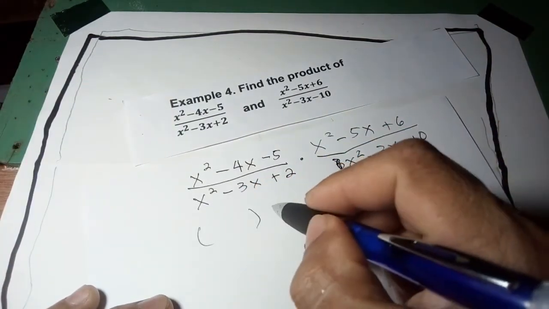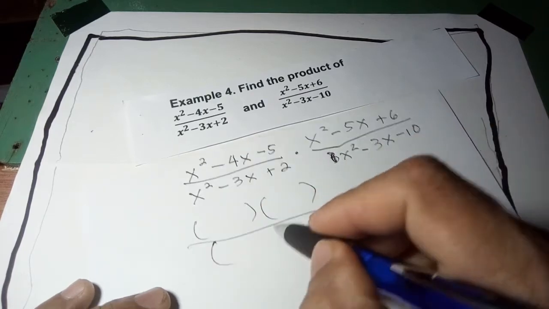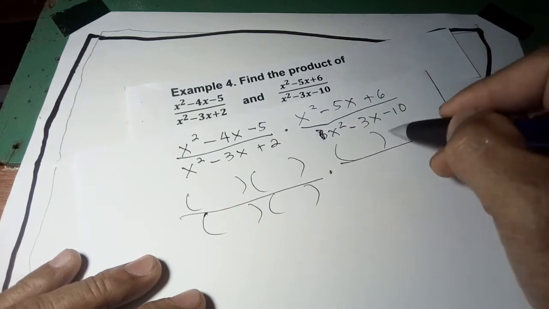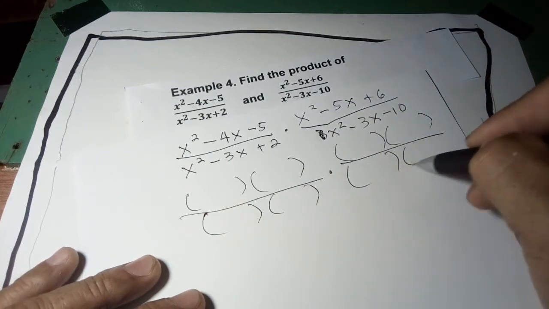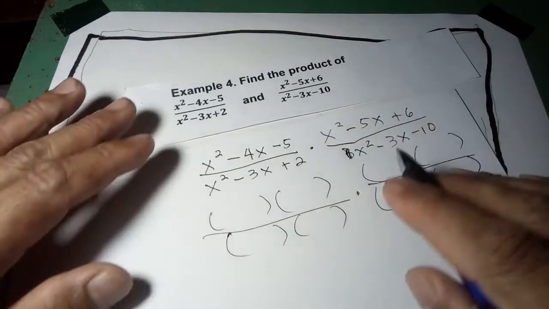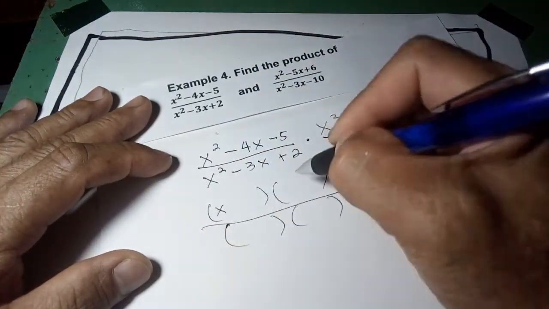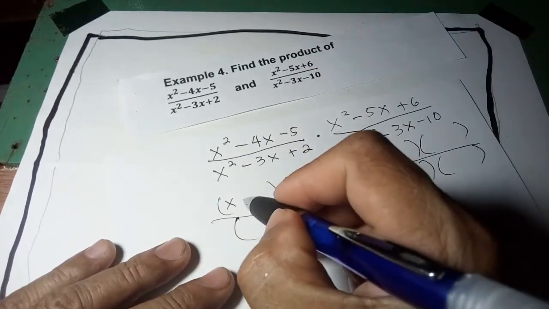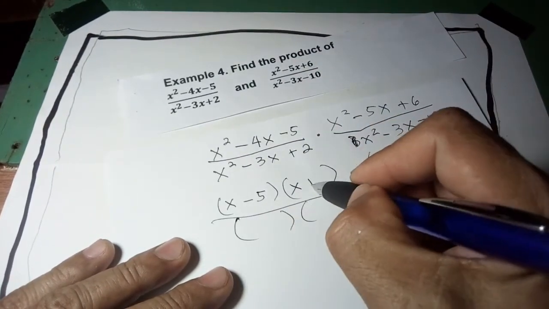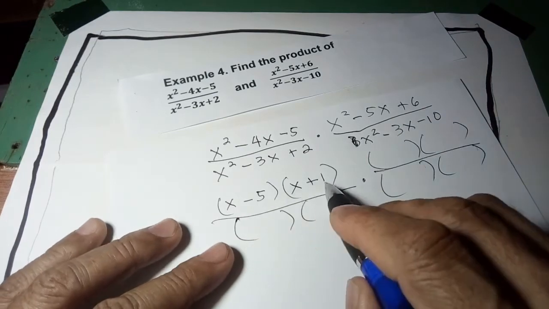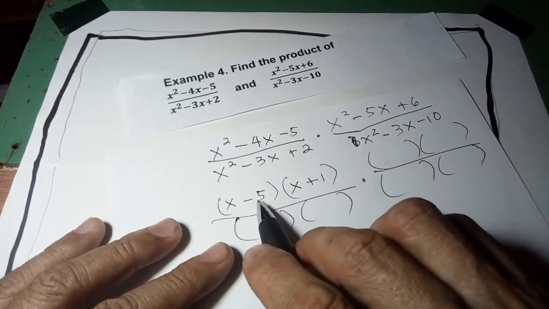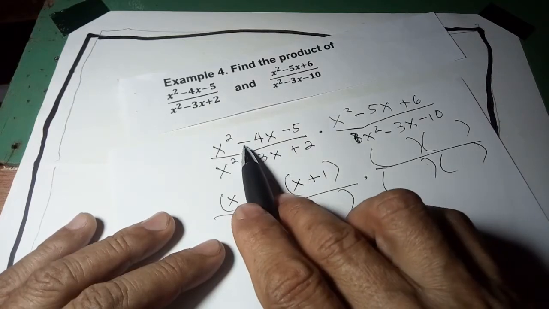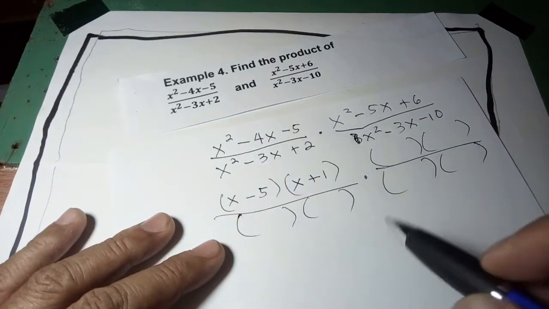So we have the factor of x squared is x times x. Negative 5 plus a factor, negative 5 times positive 1. Negative 5 times positive 1 is negative 5. So that when we multiply the two binomials, we get the middle term negative 4x.